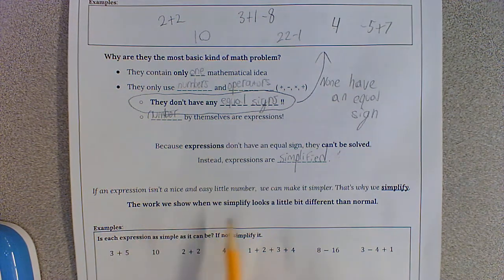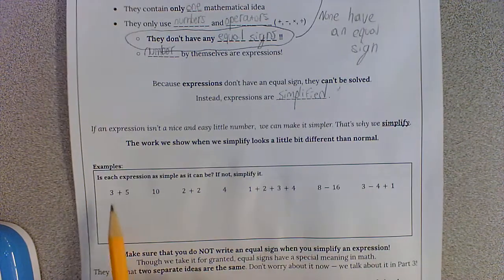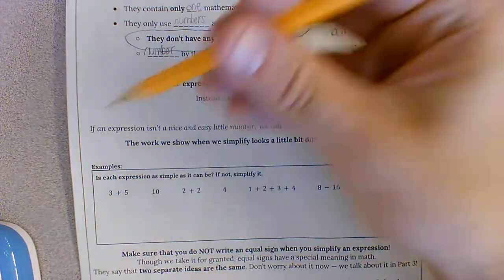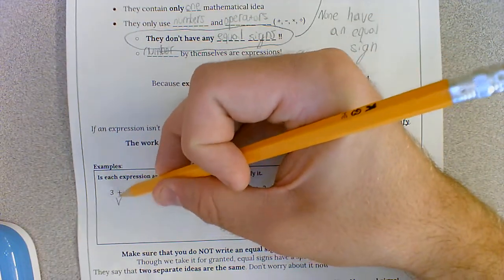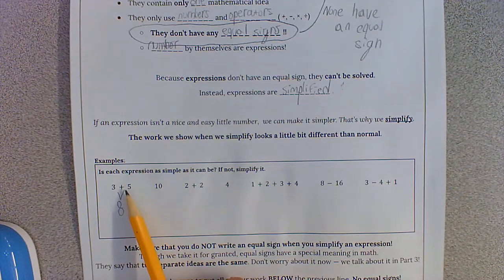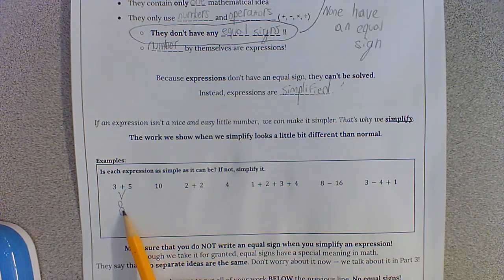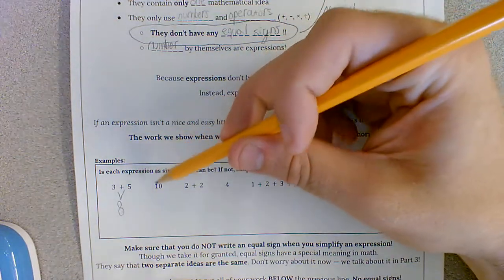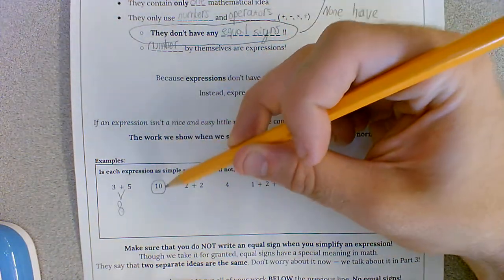Now, the work we show when we simplify looks a little bit different than normal. For example, 3 plus 5 can be a bit simpler. I can just write this as 8. I'm going to do all of my simplification work below the expression it matches. So 3 plus 5, I do a caret down, and I have 8 below it. 10 can't be any simpler. It's already as simple as it can be, so we're good.